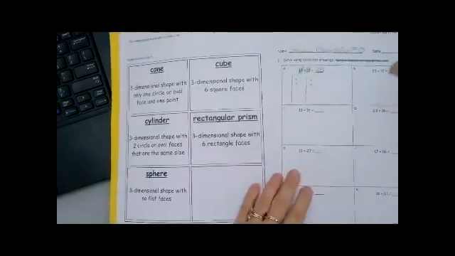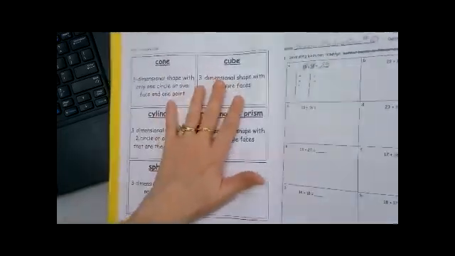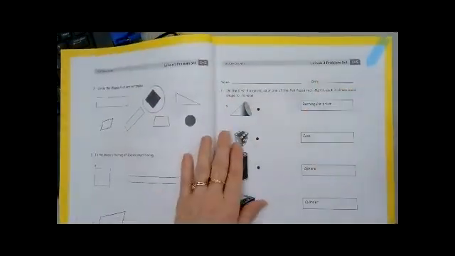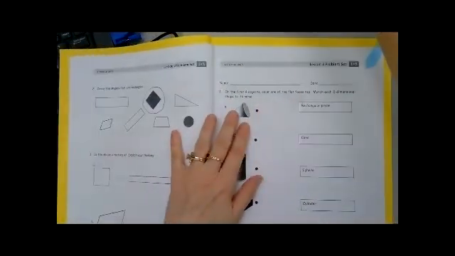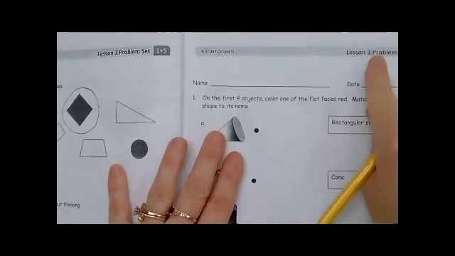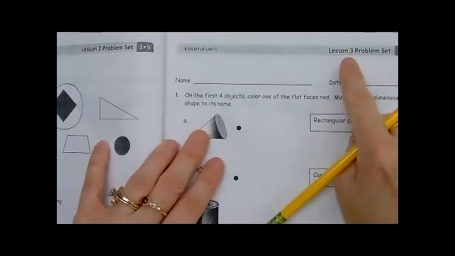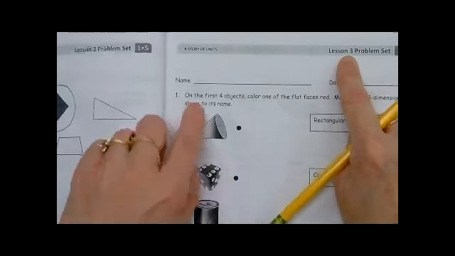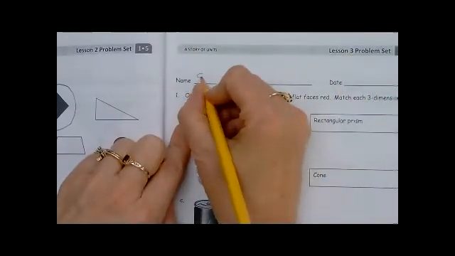Okay, class, let's go ahead and turn over. So this is the page you're going to want to reference for today's lesson. Okay, I want you to turn over to lesson 3 problem set. Make sure it says lesson 3 problem set here in the corner. Make sure when you take a picture, class, that I always see the lesson numbers because I do not have them memorized, okay? We always start by writing our first and last name.